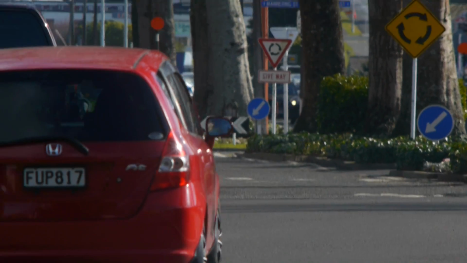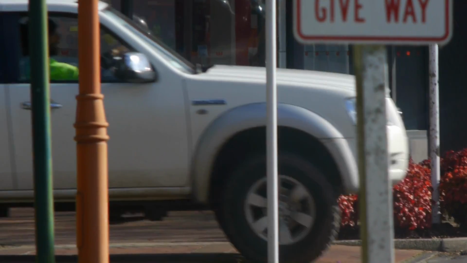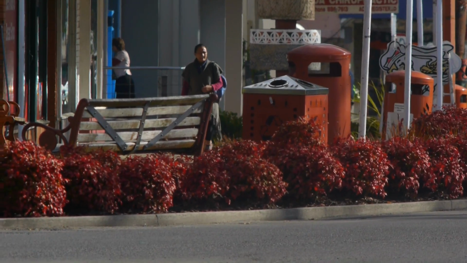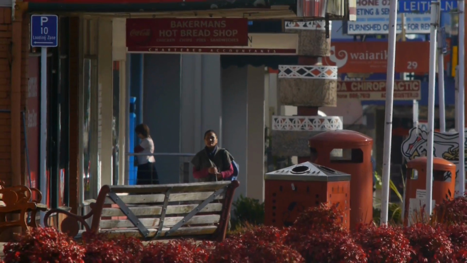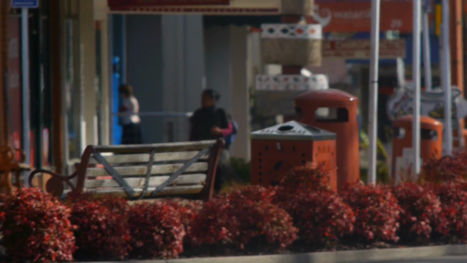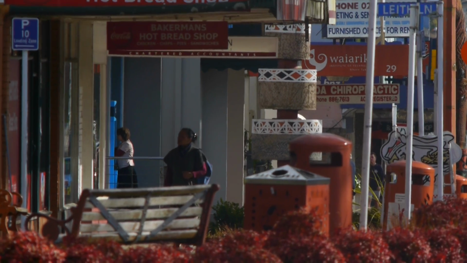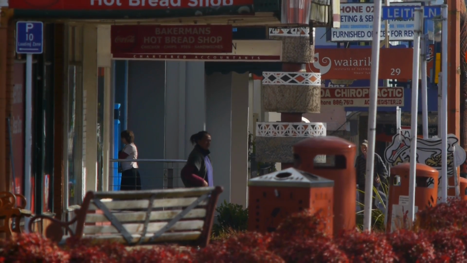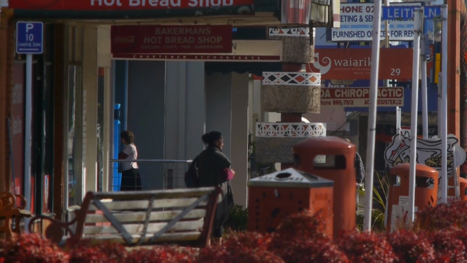So that's another option. We get people stopping at the lights here as they go through, and then we've got people walking up the pathway. So that's here in South Waikato. There you go, and it looks quite vibrant like that with all the information.